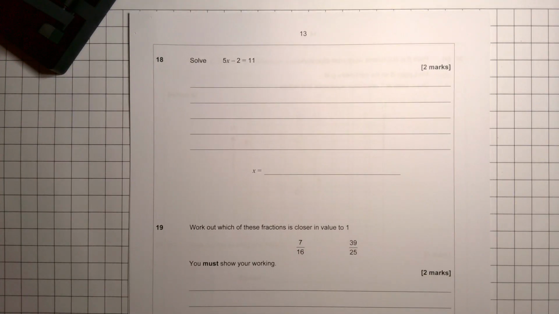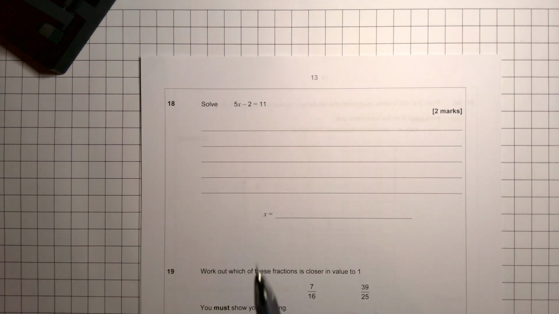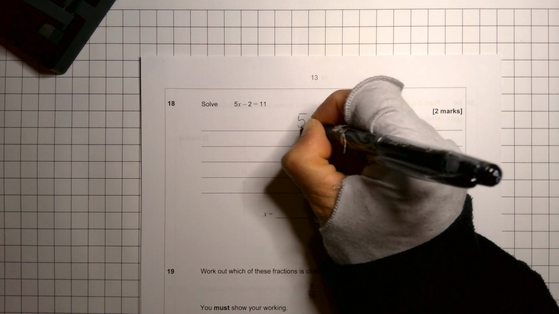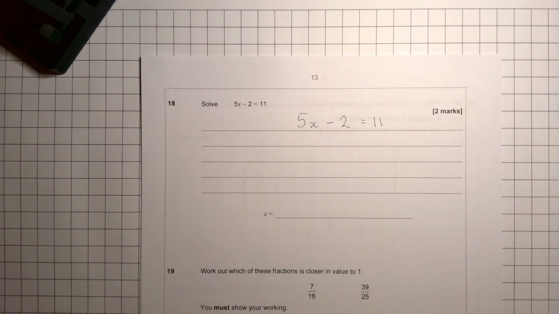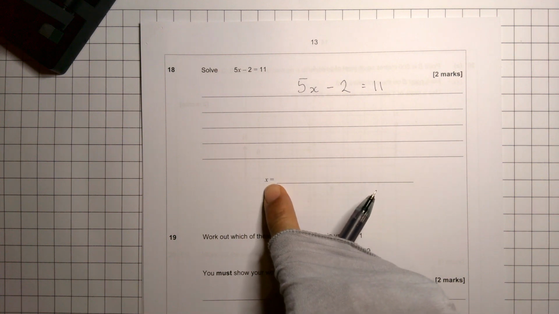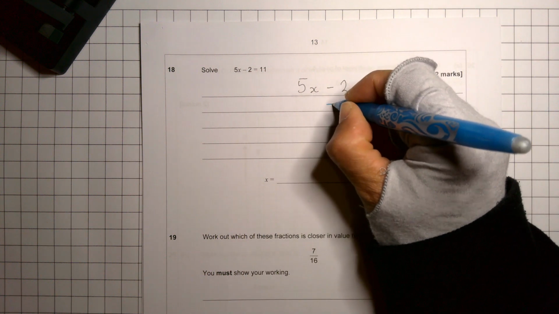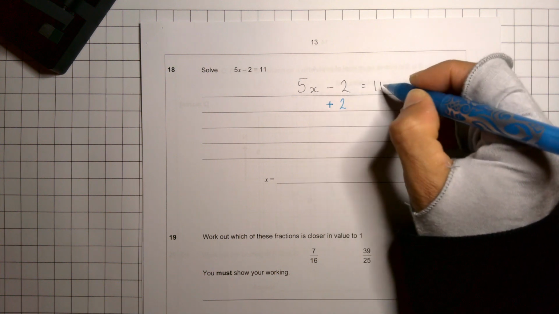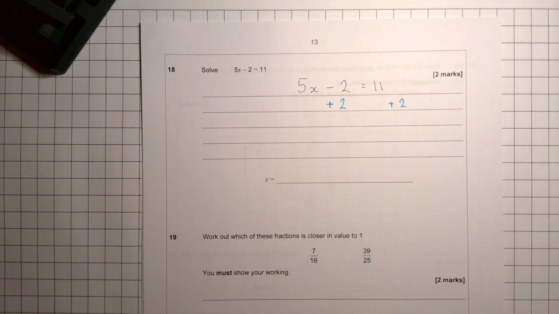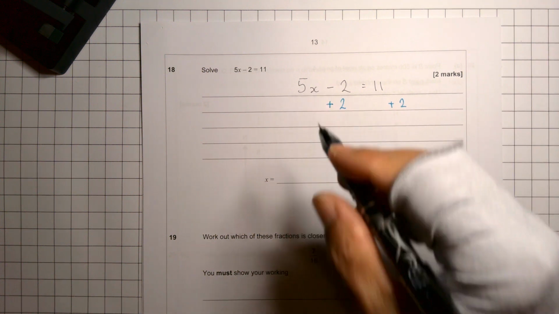You're on to question 18, and this is a standard solving question. They tell us that we have 5x take away 2 is the same as 11. When they say solve, they're basically asking what is the value of x that works there. The best way to do that is to keep the equation balanced and to slowly get the x on its own. So here we have a -2, so the opposite of that is to add 2. So we're going to add 2 to both sides. And if we add 2 to both sides, the -2 and +2 disappear, and we're left with 5x on this side.